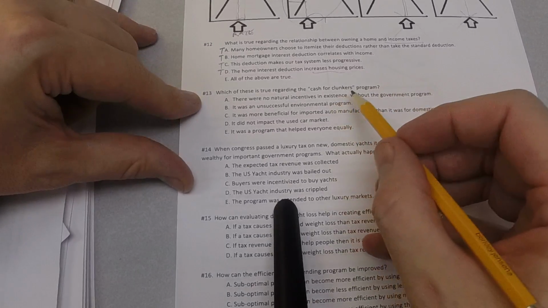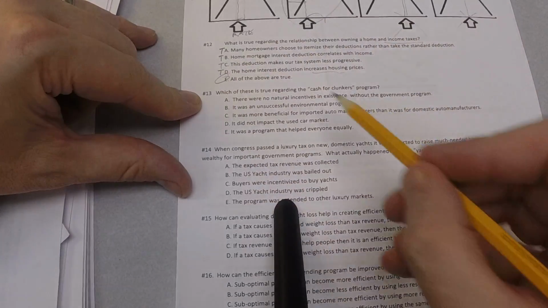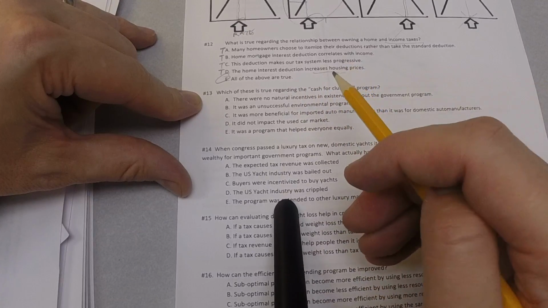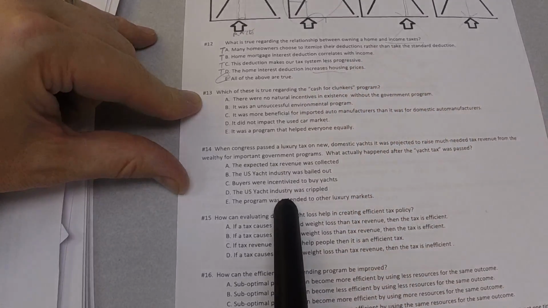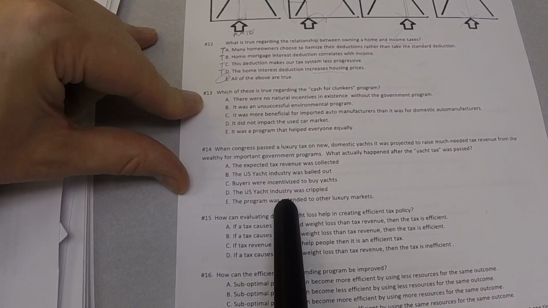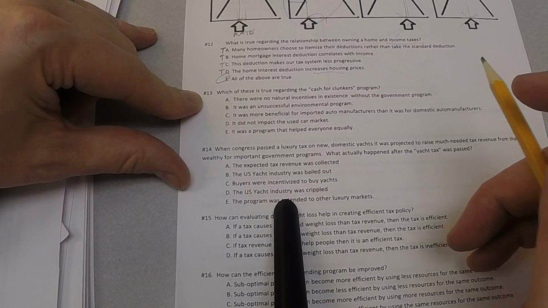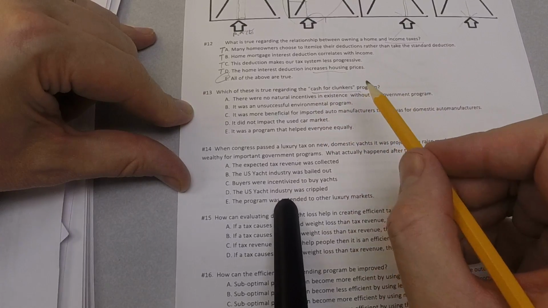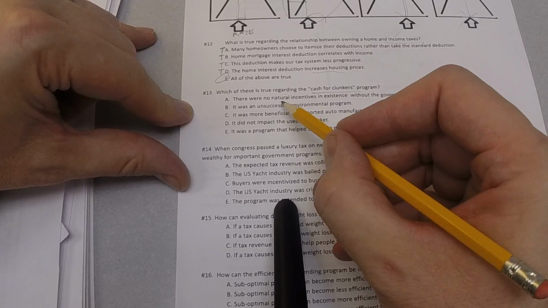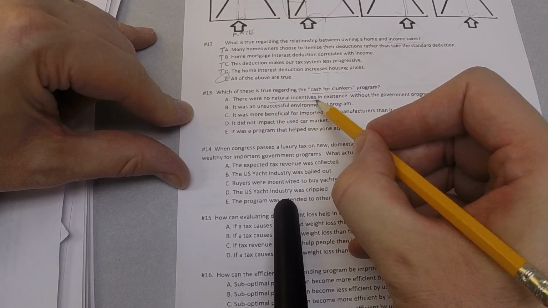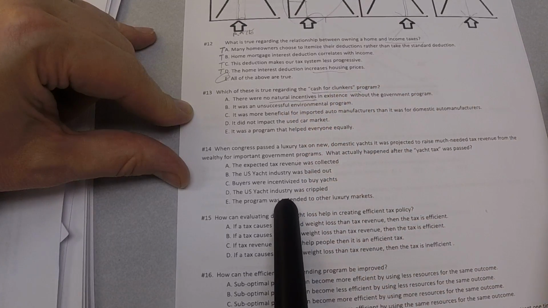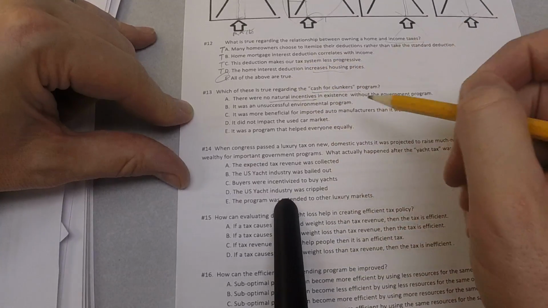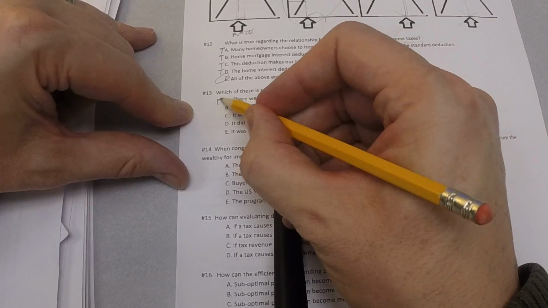Which of these is true regarding the cash for clunkers? Well, cash for clunkers was where they were trading in high fuel-consuming older cars and getting a tax credit to buy a more fuel-efficient car. That was cash for clunkers. Example of fiscal policy. And even though people are naturally incentivized to do that, people like to buy new cars. They don't need the government program to do it. So this would be false.